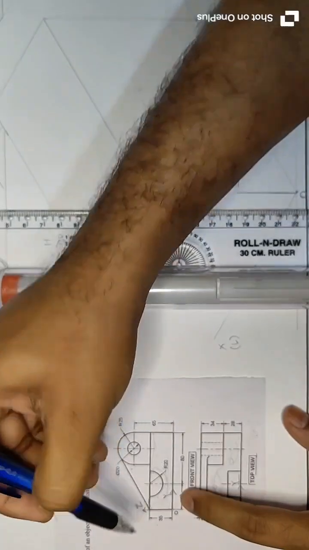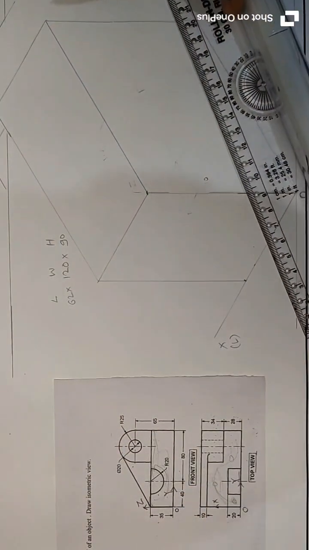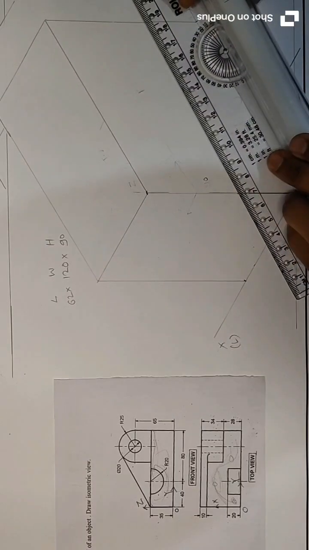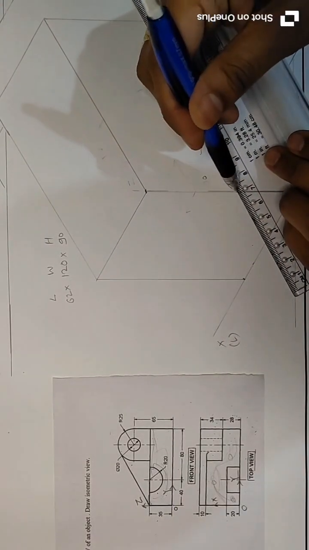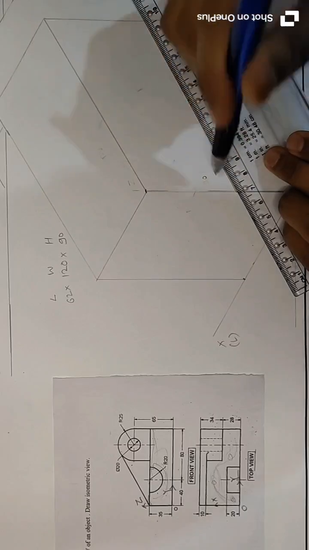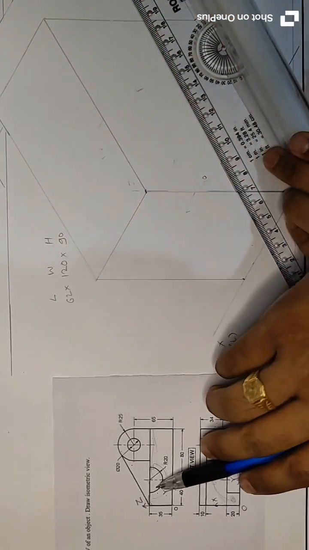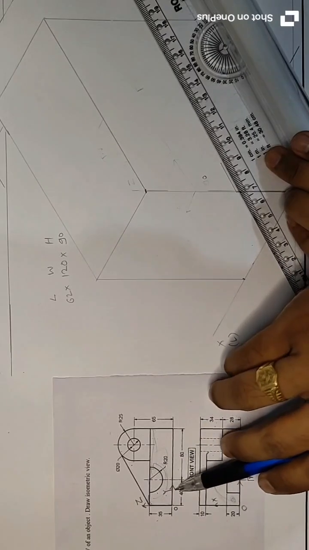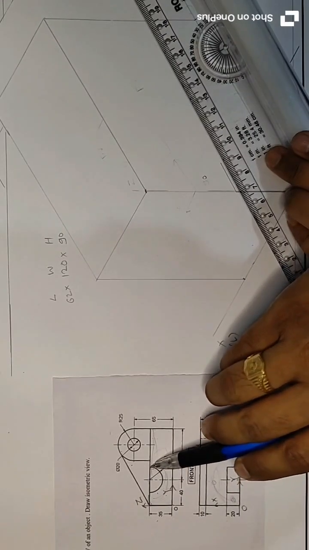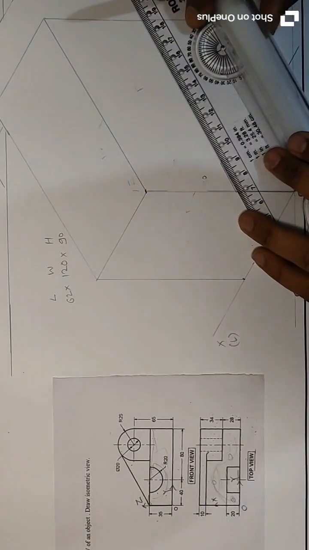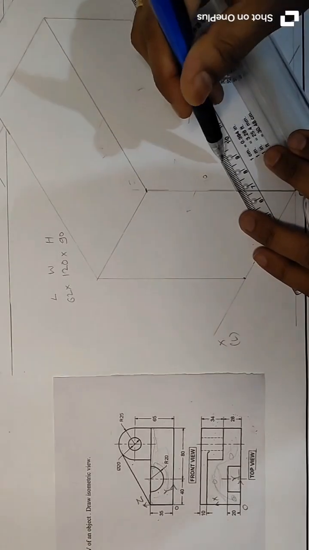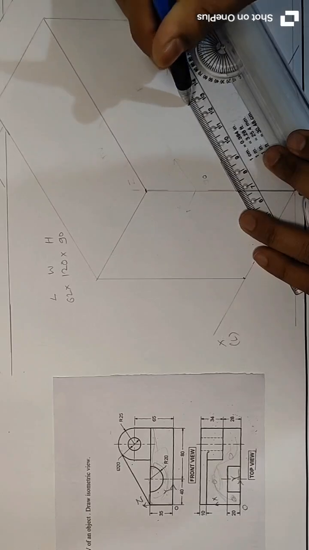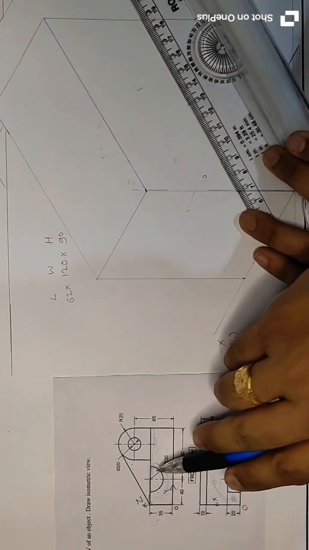From this point we draw a 2 centimeter line parallel to y. Then we will not draw this line of 40 diameter. From this point we take 4 centimeters, and from this point we draw again a line.